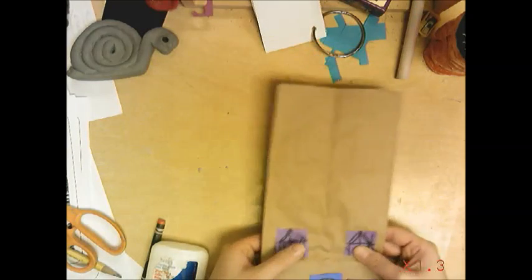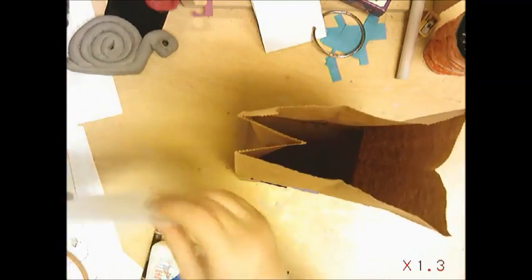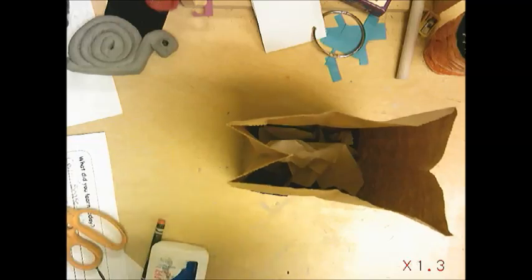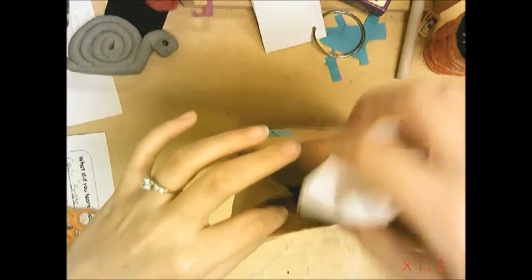Okay, so now what I'm going to do is I'm going to take my bag, I'm going to open it up, and I'm going to take just scrap paper, and you need to crumple it and throw it in your bag. If you just put it in flat, it's not going to make the bag poofy. We want to make the bag poofy. So you don't need a whole ton of paper, just enough to make it poofy.